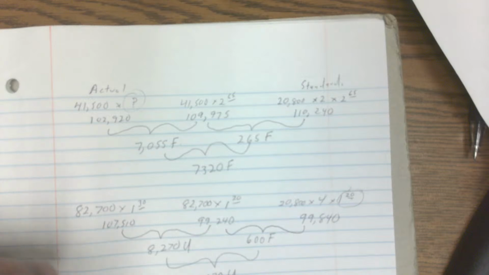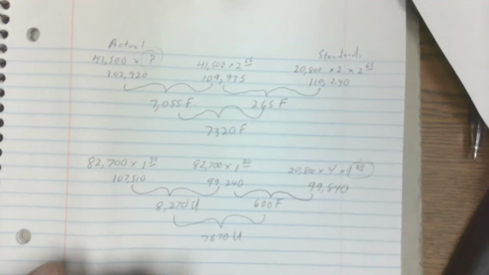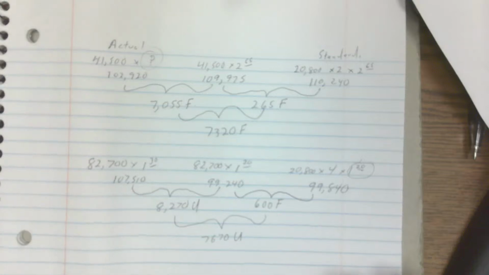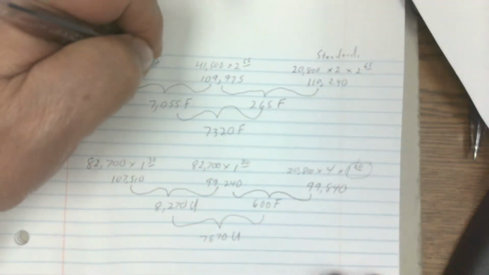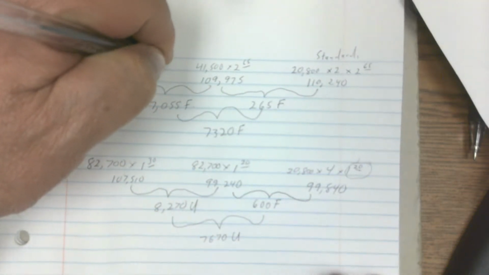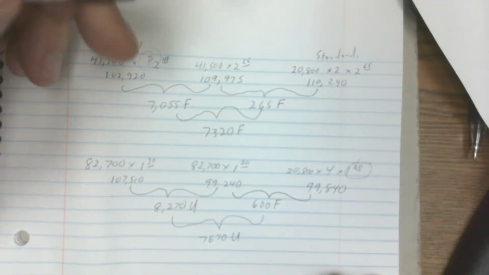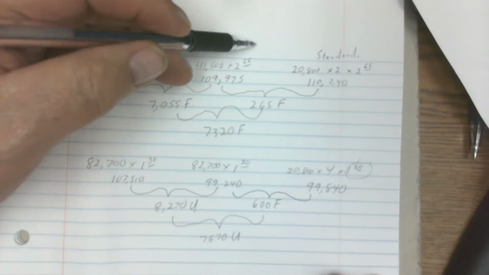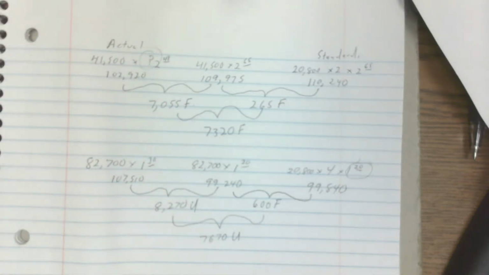We can also go ahead and do that on the one up here. 102,920. We paid $2.48 each when the standard calls for $2.65 each.